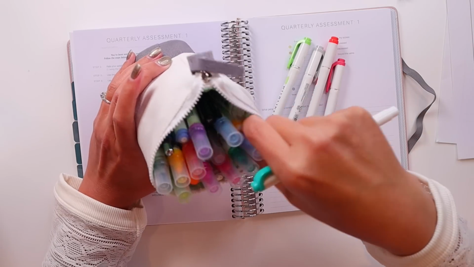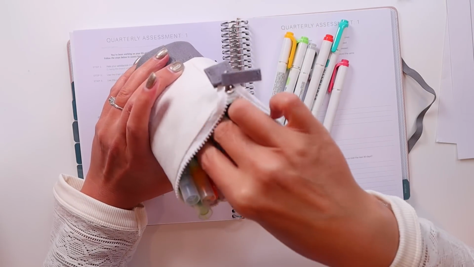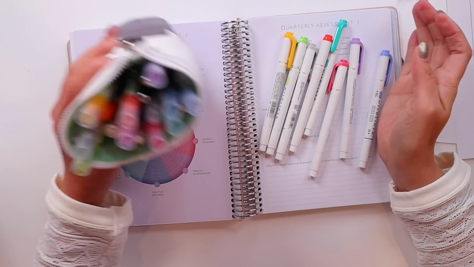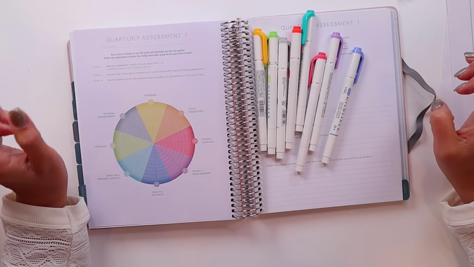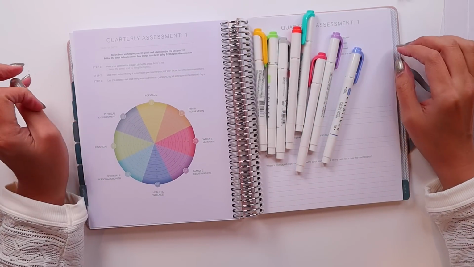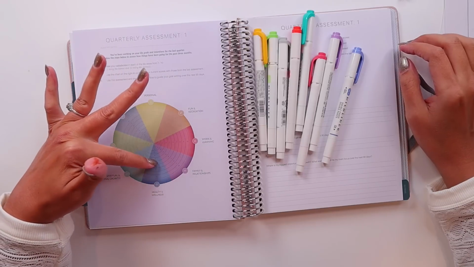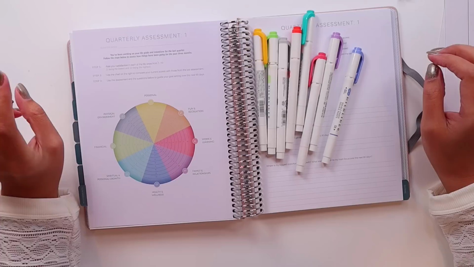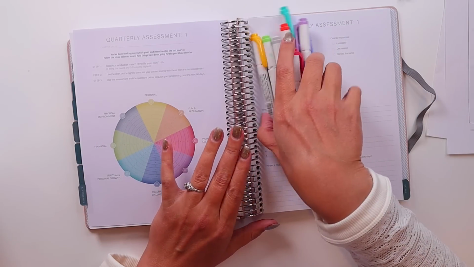I have Mildliners and Zig clean color dot markers that I have matched as best as I could to the colors of the Makselife. And I have those here to use. I'm not going to use the dot pens, and I will leave these colors listed in the description as well for the 8 life categories, which are personal, fun and recreation, work and learning, family and relationships, health and wellness, spiritual and personal growth, financial and physical environment. Now, this is everything I'm using here, so I'm going to get started and fill out the assessment scoring.